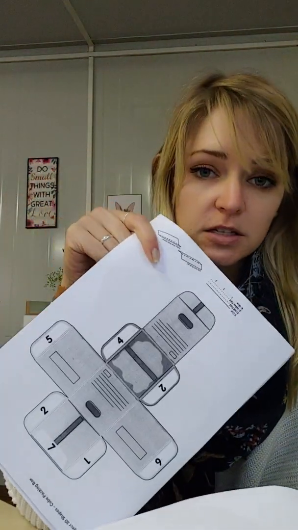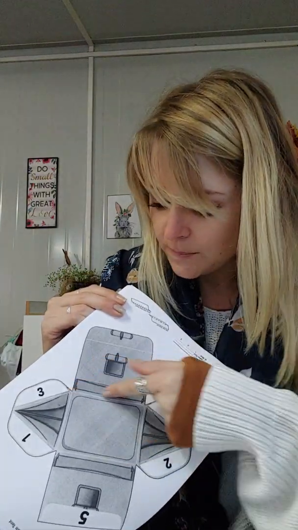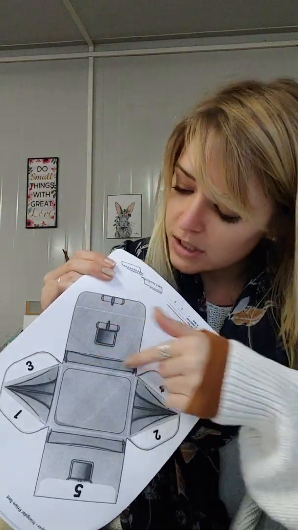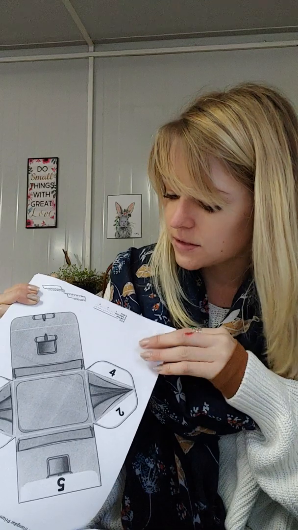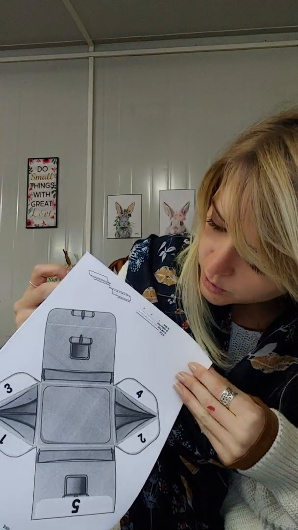So if you see in your packet, the first few pages are these little things. We call them a net. I will get back to that later. But you're going to cut out on the line and then build these shapes together. So just fold them where they need on the edges, and then you will build these different shapes. This one looks like a little tent. That one is a can. So just cut it out neatly, and these edges you use to stick them together.